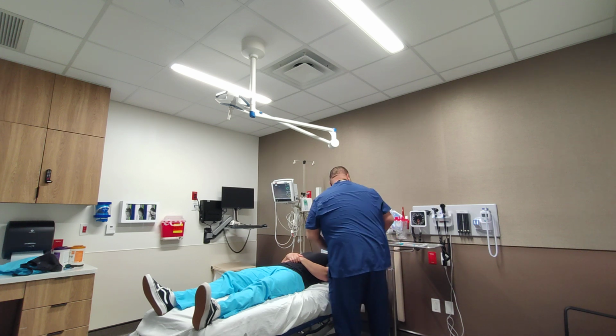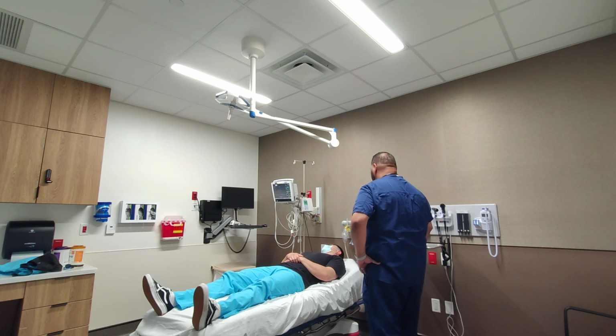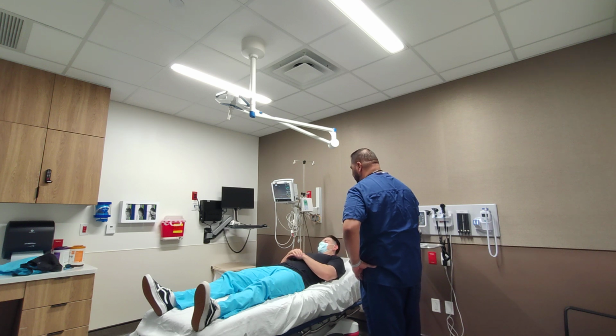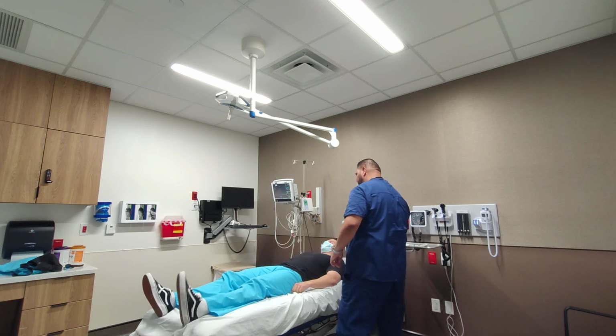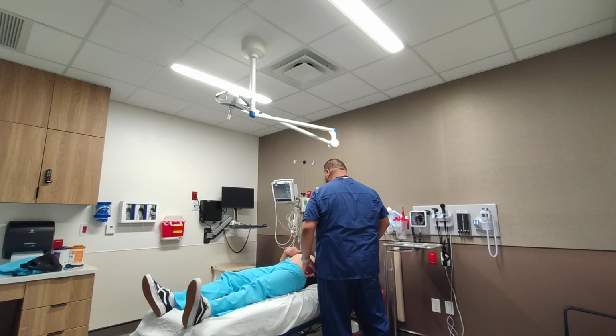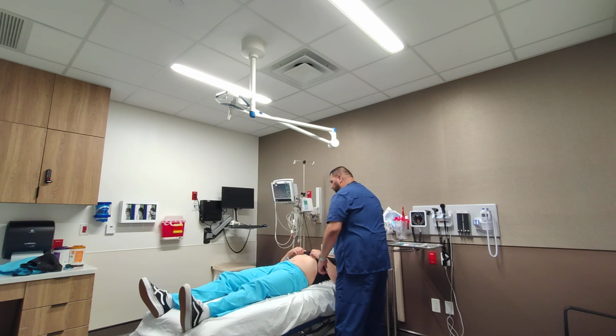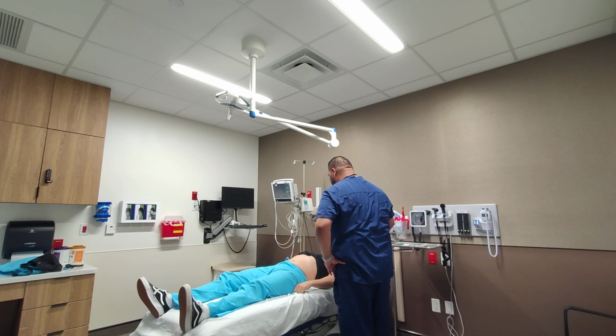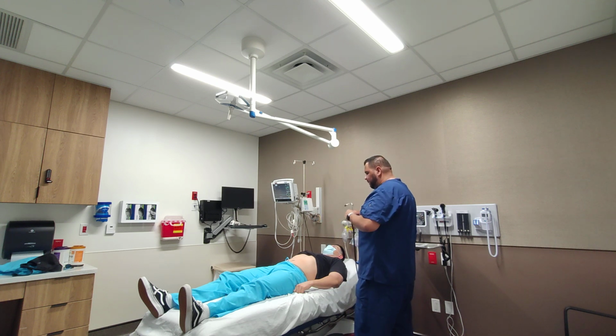Perfect. Okay. Next, what we're going to do is we're going to go ahead and move on to his abdomen. We're going to look at his abdomen. Okay, go ahead and lift the shirt. Perfect. All the way. Here we go. First, we're going to inspect, make sure that it's midline, any nodules, skin or anything. What I want to do is go ahead and auscultate, making sure his bowel sounds are there.